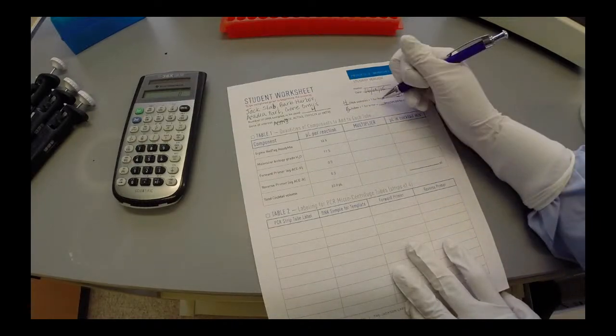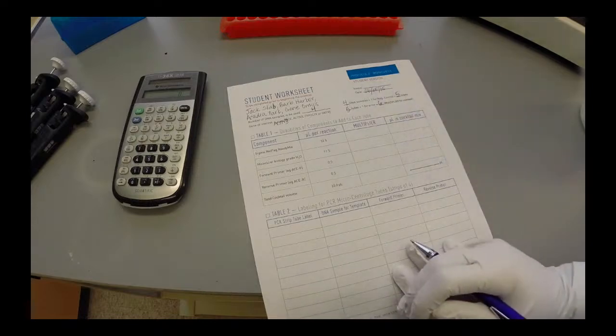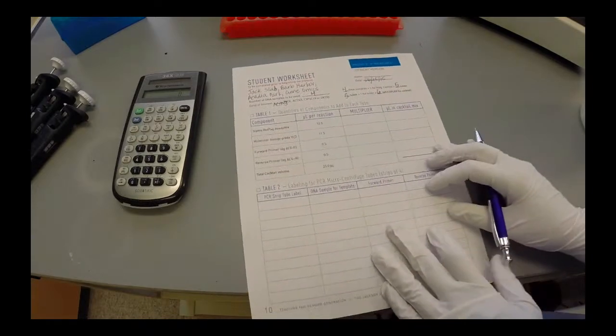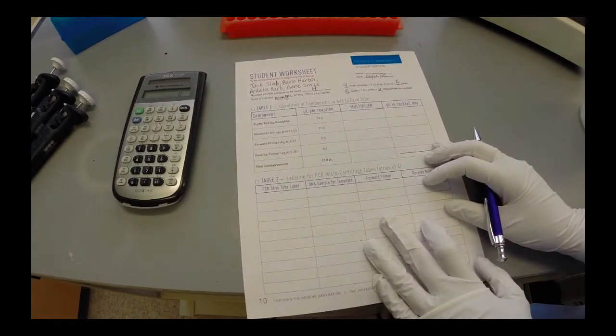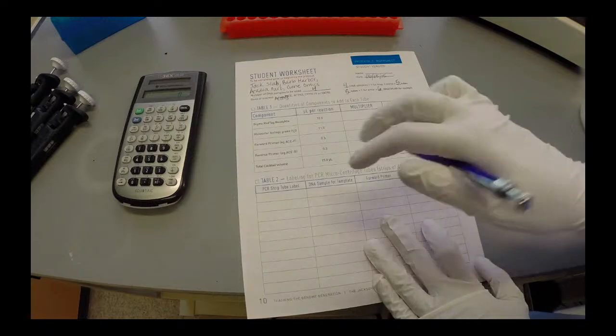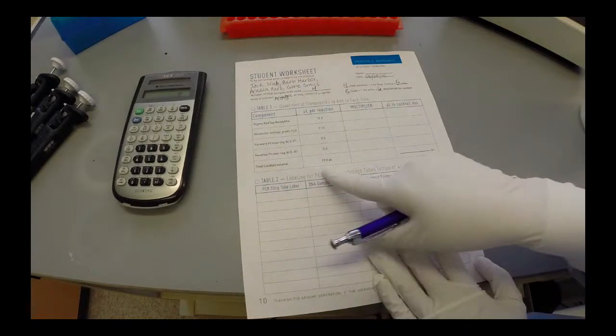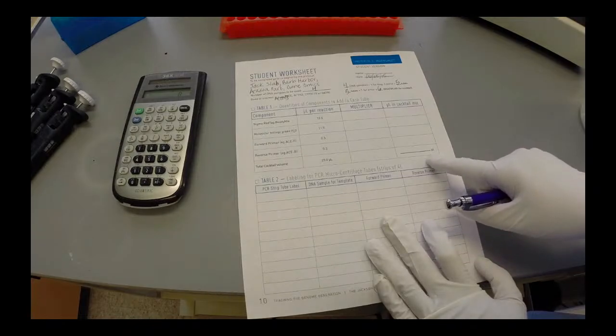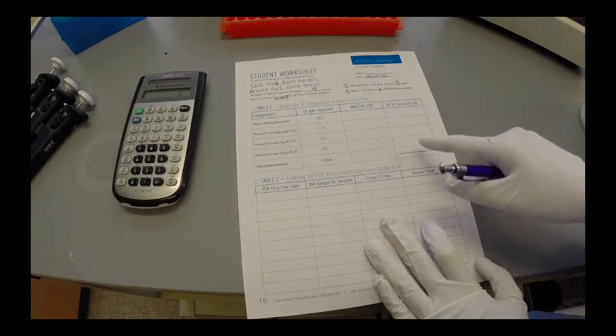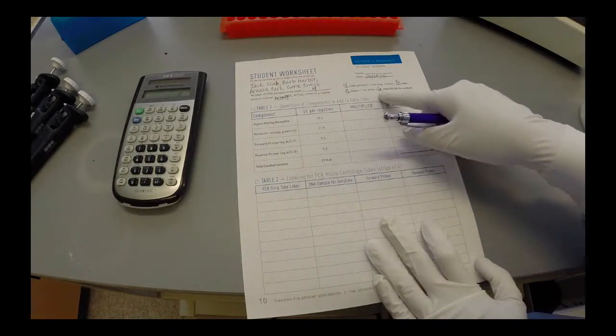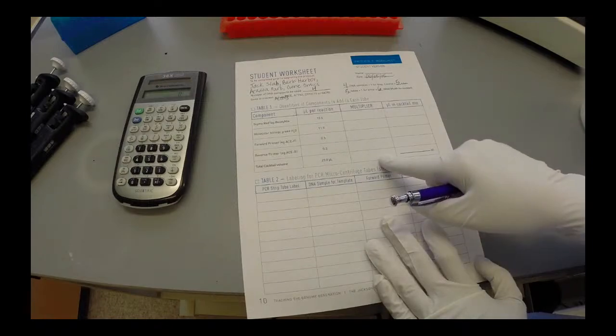Therefore, the multiplier for this group is 6. Each row of Table 1 represents a common reagent used in all the samples undergoing a PCR reaction. The multiplier is filled out in all rows of the multiplier column of Table 1.